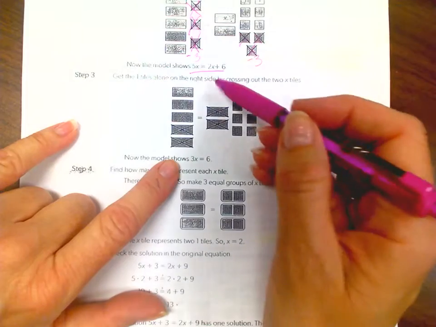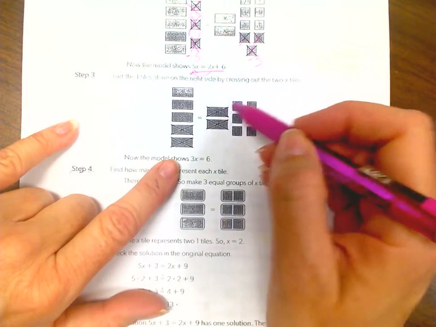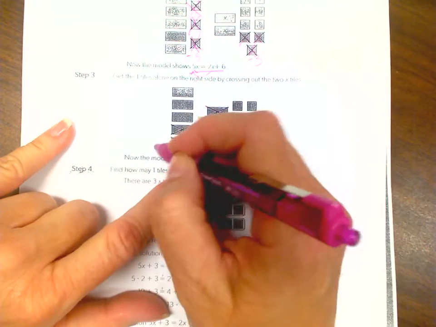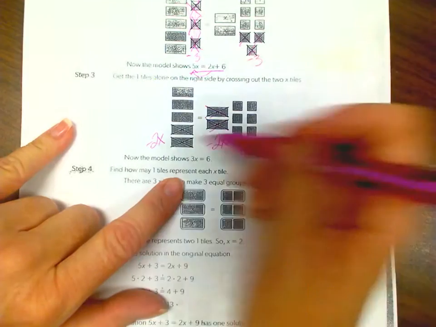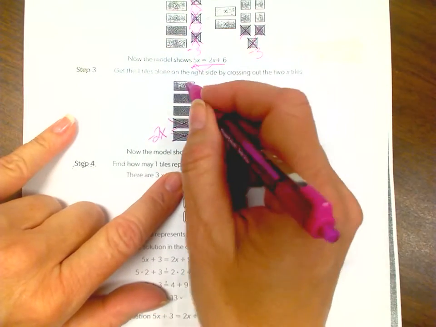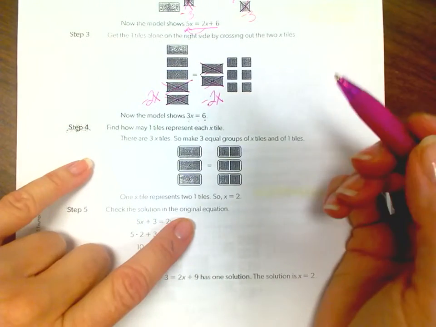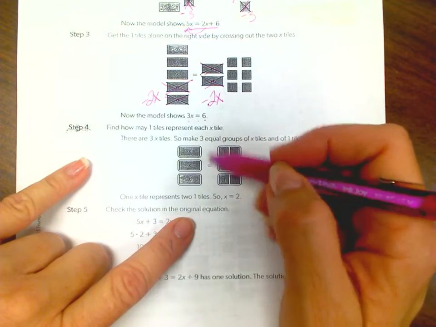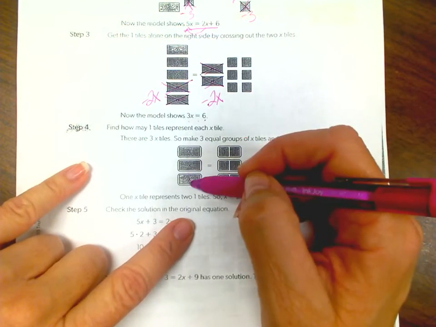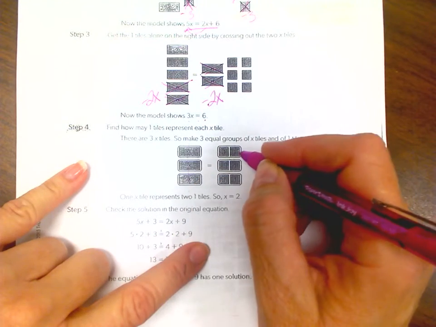I need to take these 2 x's and bring them to this side. So I'm going to take 2 x's off, so you're minus 2x, subtract 2x over here. Take them off. Now we have 3 x's equal 6. I need to divide this side, these 3 x's, by 3, and divide this by 3.